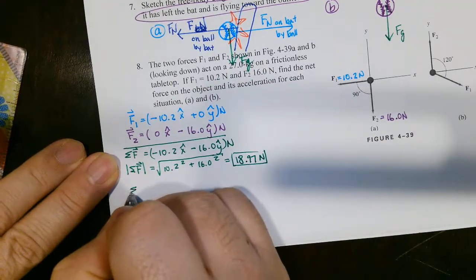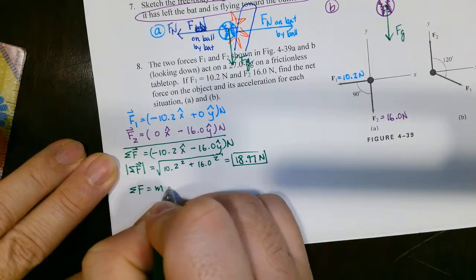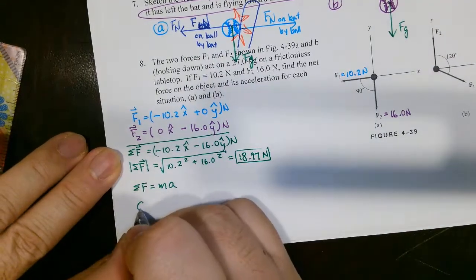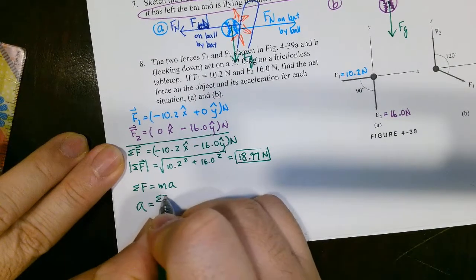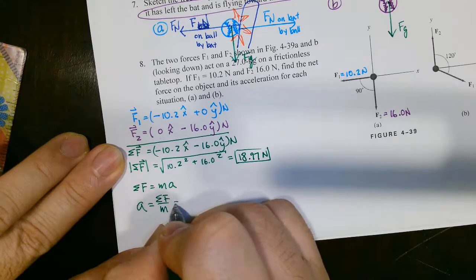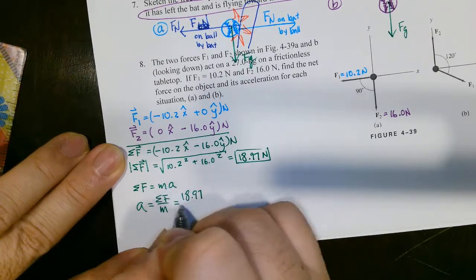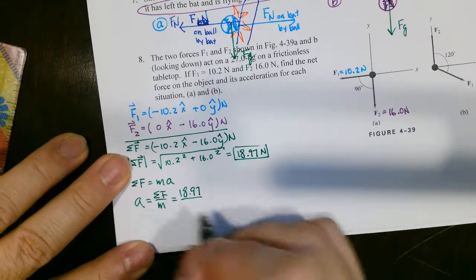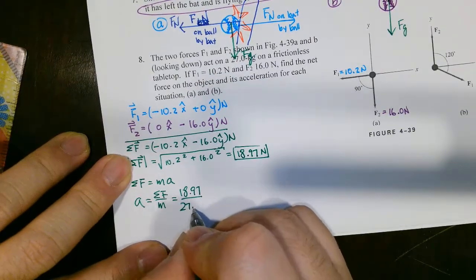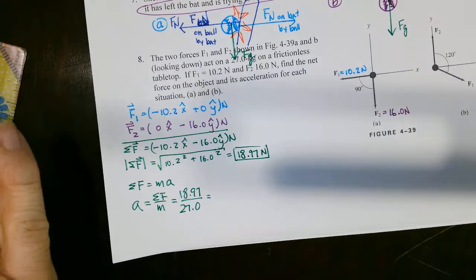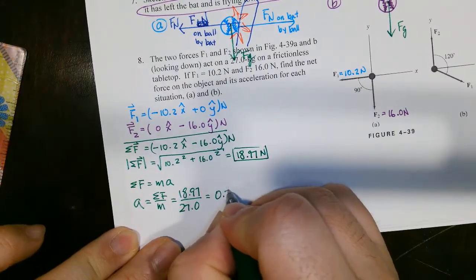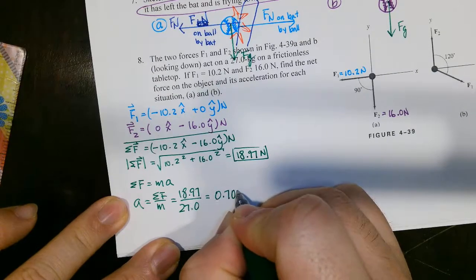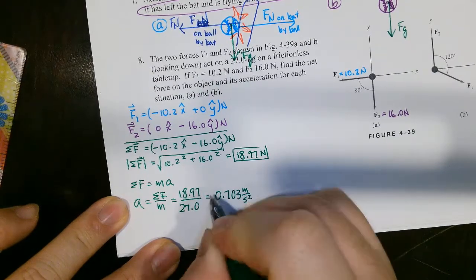Therefore, my acceleration happens to be 18.97 over the mass, which is 27.0 kilograms. So if I divide that 18.97 by 27, I get an acceleration of 0.703 meters per second squared.